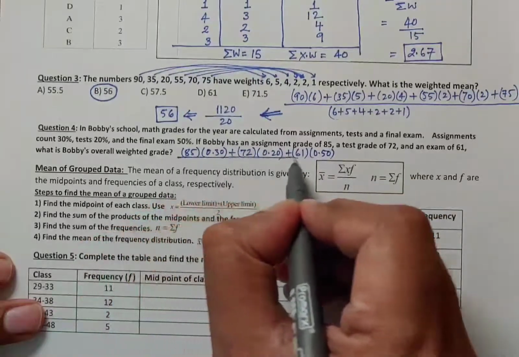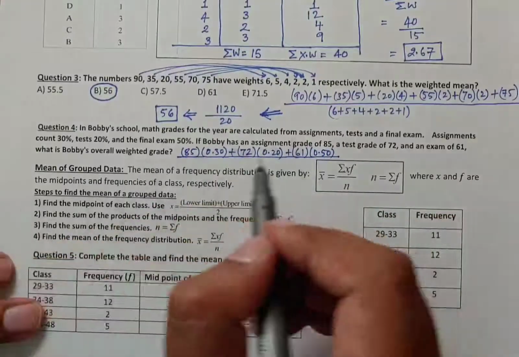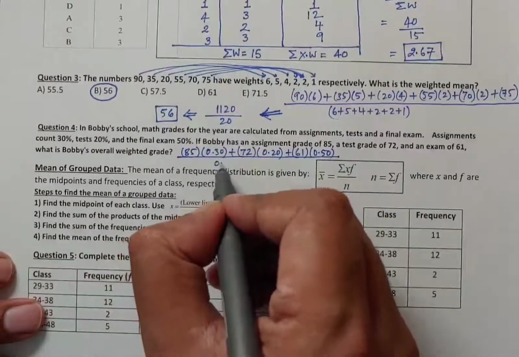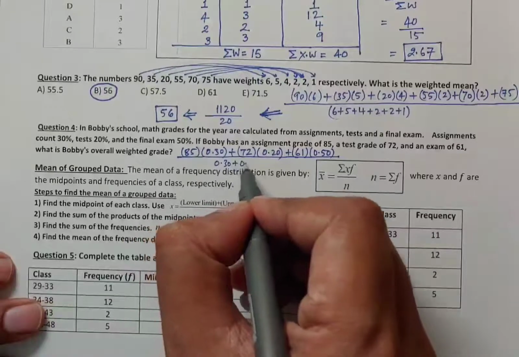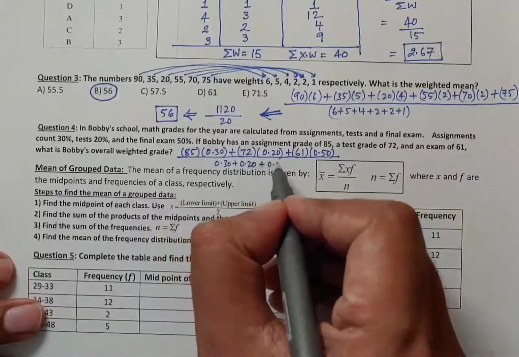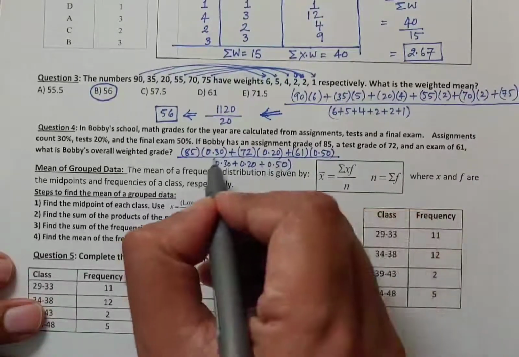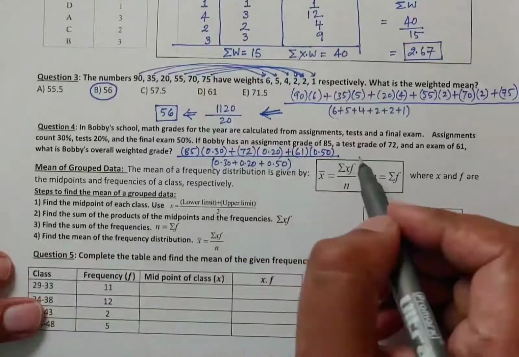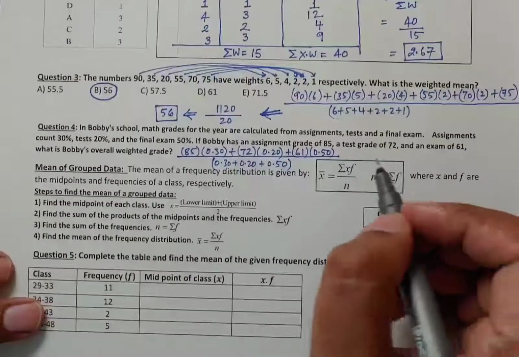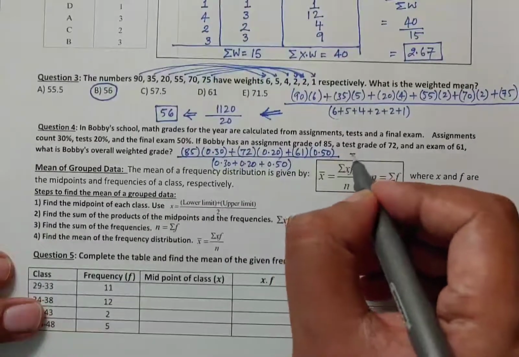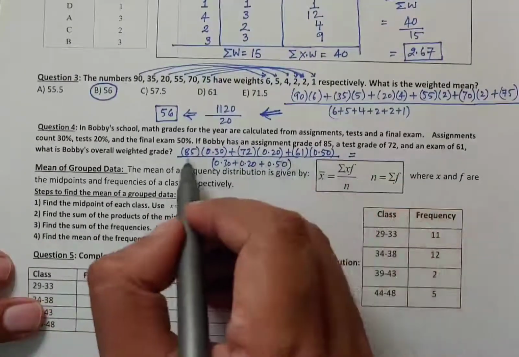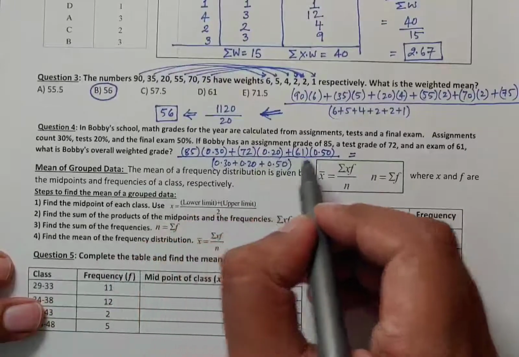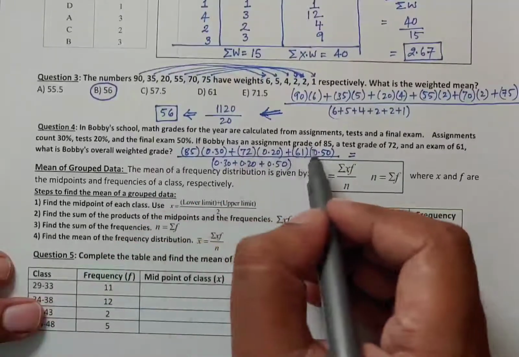Okay, so you divide this thing by 0.30 plus 0.20 plus 0.50. Okay, and then you can calculate, you can simplify, and you multiply these two numbers, and then these two numbers, and then these two numbers, and then you add.